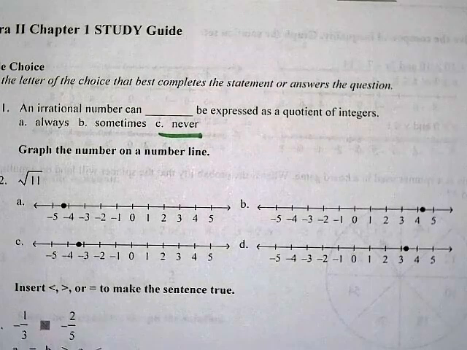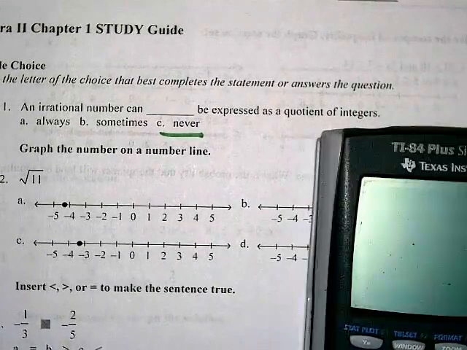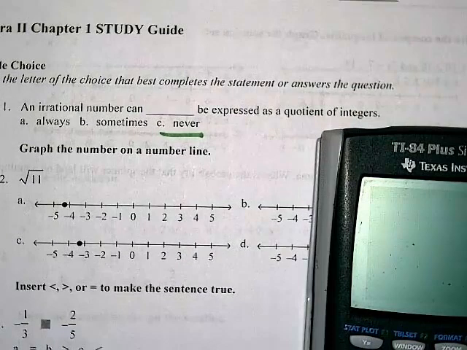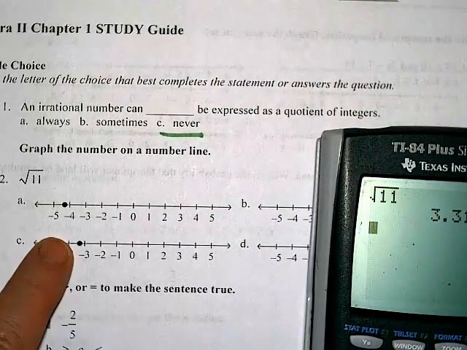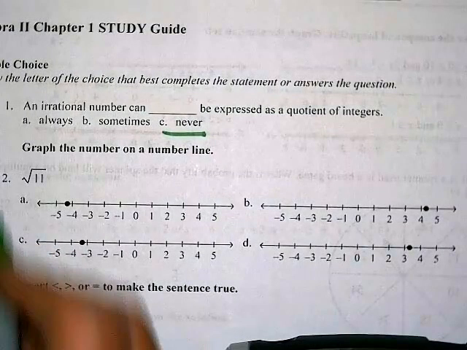Okay, number 2. Graph the following on the number line. Square root of 11. Where are you going to find the square root of 11? That's a real simple problem. You're going to put that in your calculator. You're going to get 3.3. And which one is that? D.